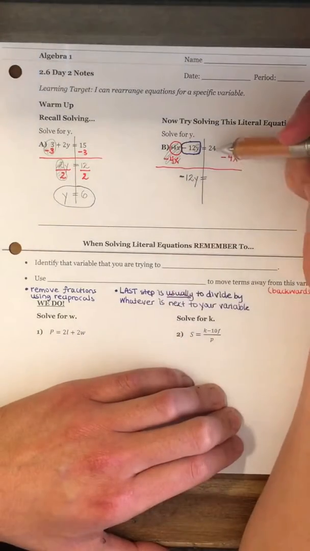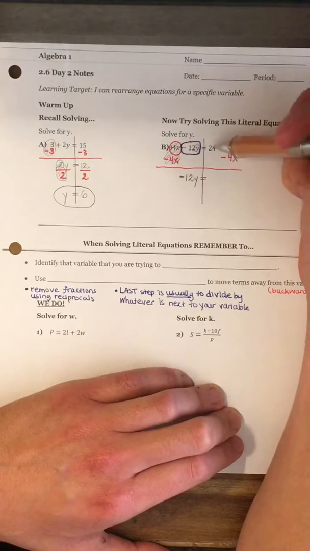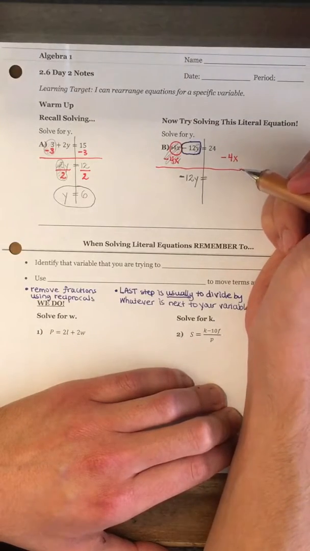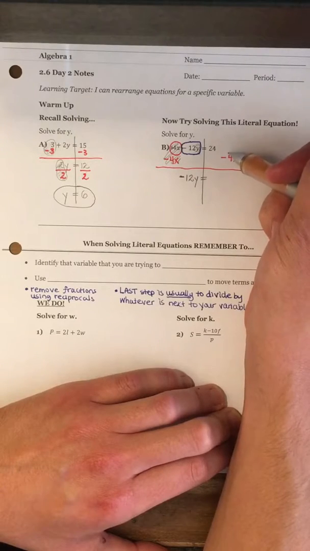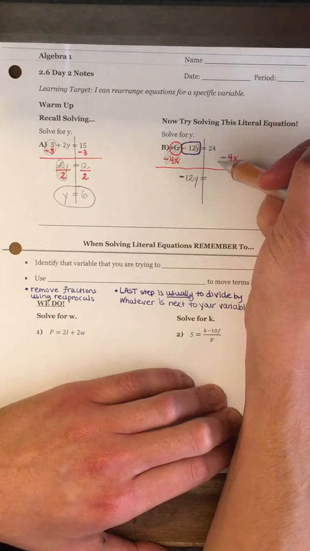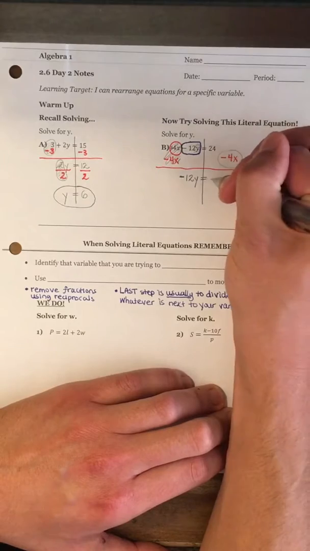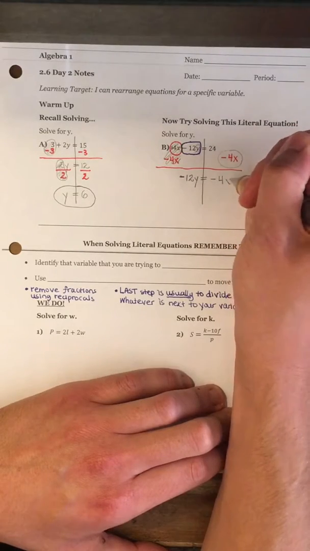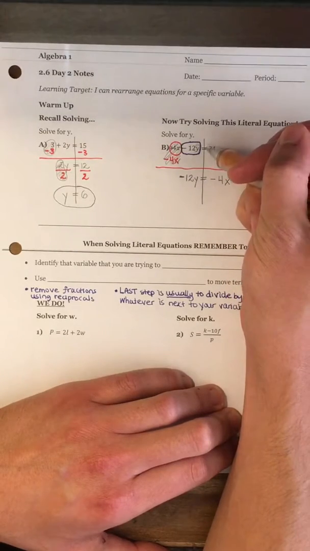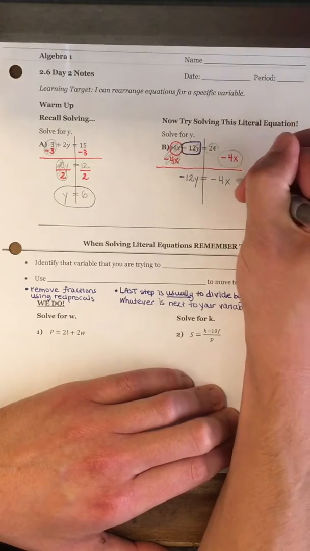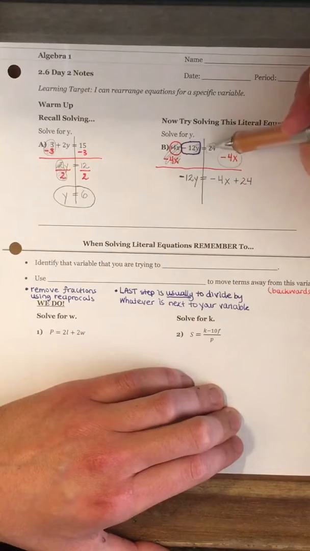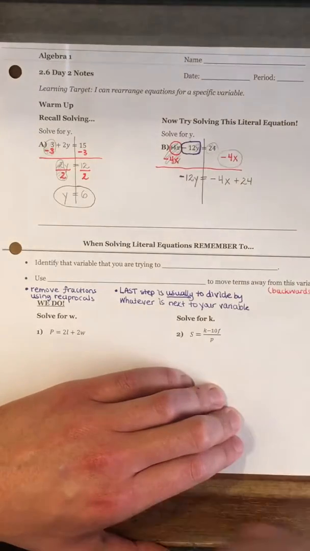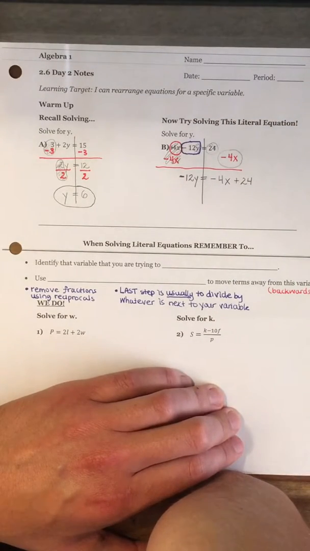And then on this side, again, I cannot combine these. They're not like terms. So I'm not going to be too picky about the order in which you write this, but technically your variable should go first and then your constants. So on this side, I have a negative 4x. And then next I have my constants, which are just a positive 24. Again, there is nothing in front of this 24, so it's assumed to be positive.